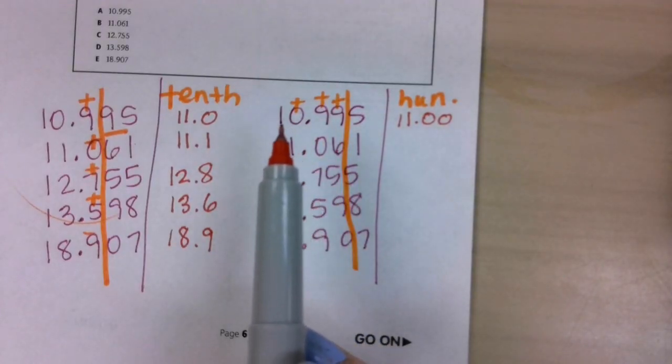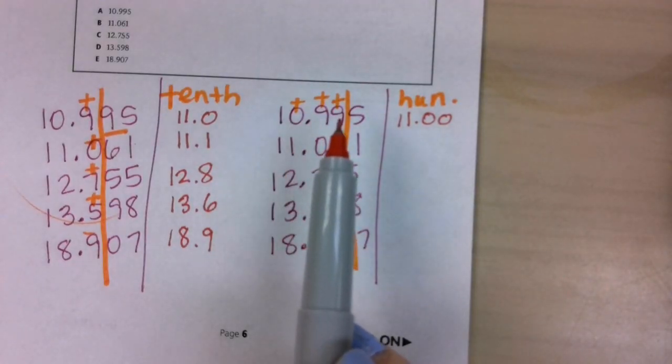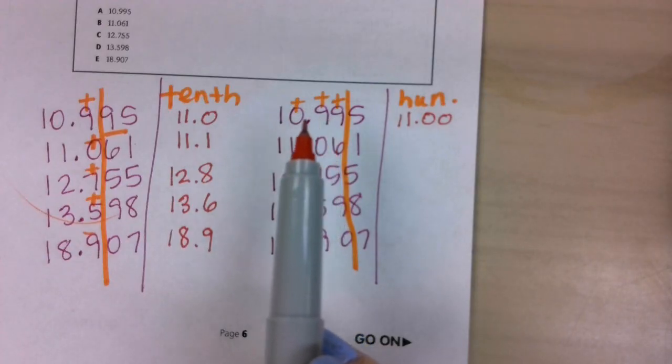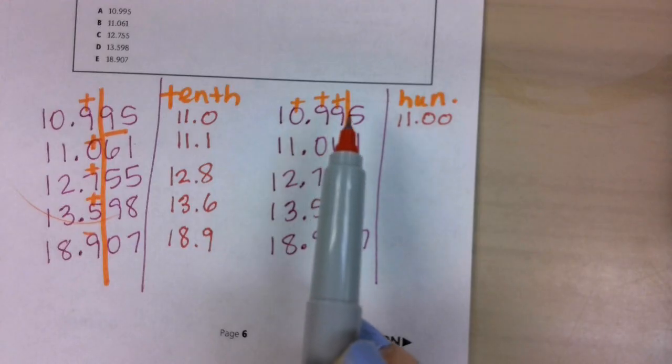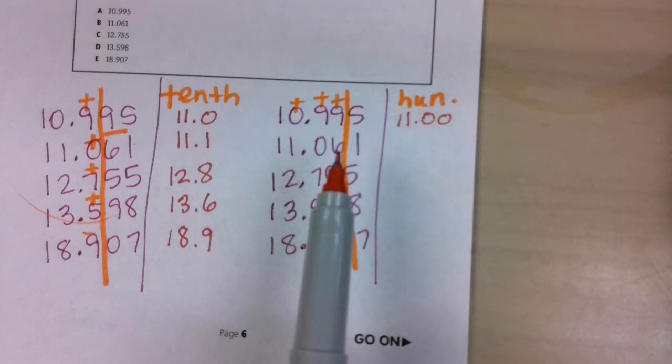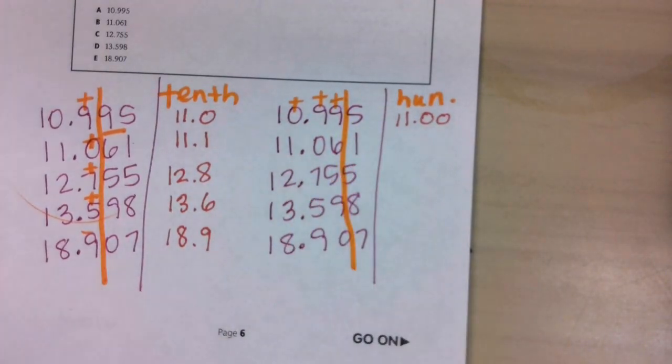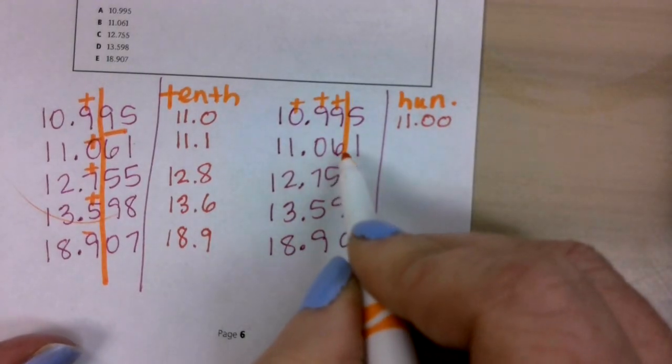Think about it, guys. If this was $10.99, would it be closer to being $10.99 or being $11 if we really were halfway to another penny? Here, of course, we would round it up. It would be $11. So now let's take a look at this one.